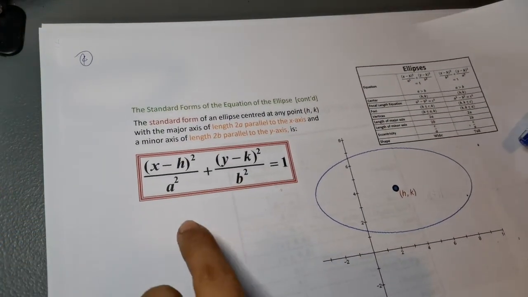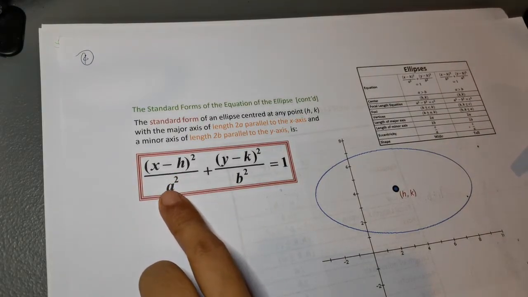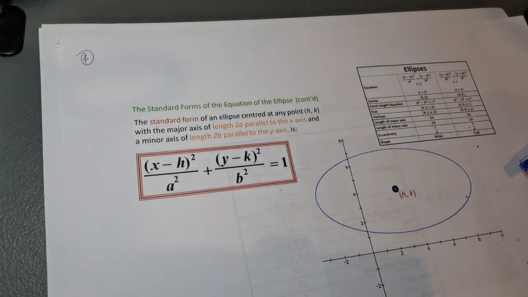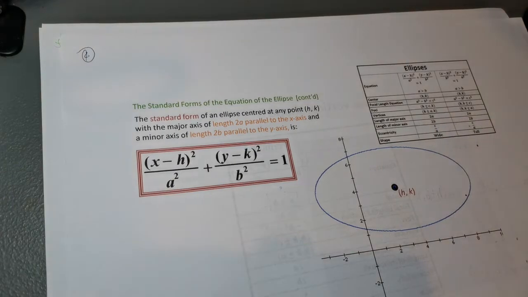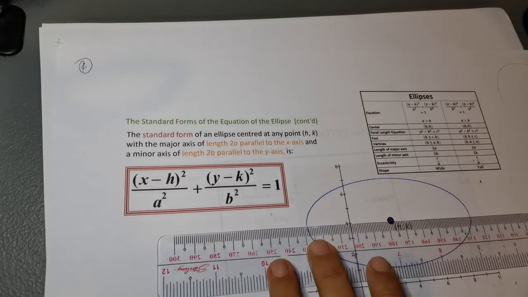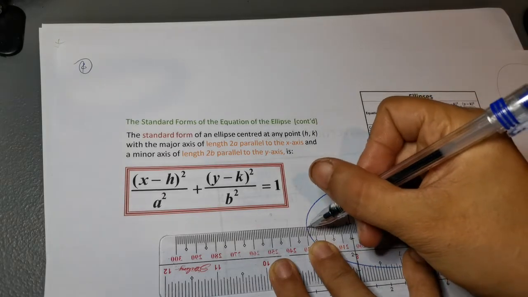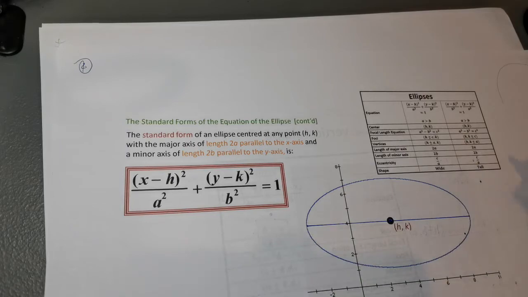Okay? So, here is the standard form of an ellipse if it is horizontal in shape. So, our center is at h and k. And then we have here our major axis. As I have said, the major axis is the longer axis. Okay?